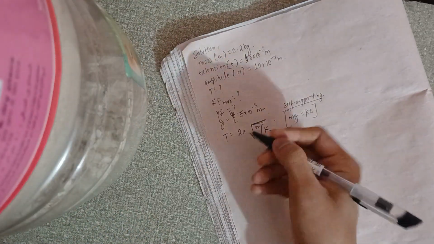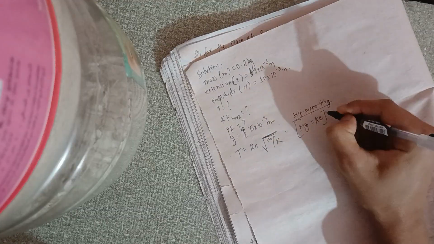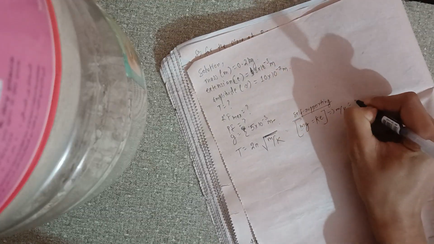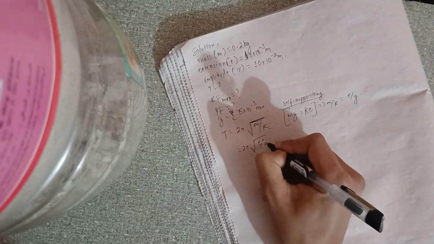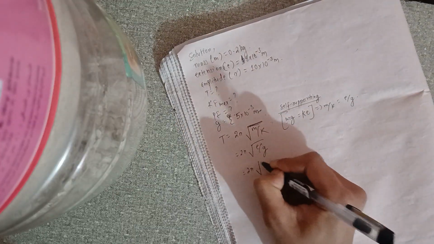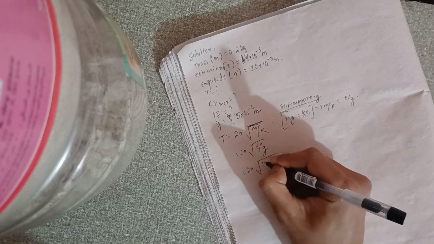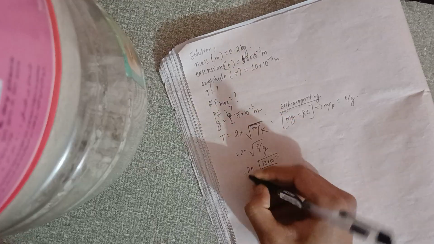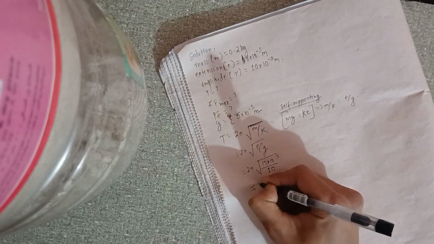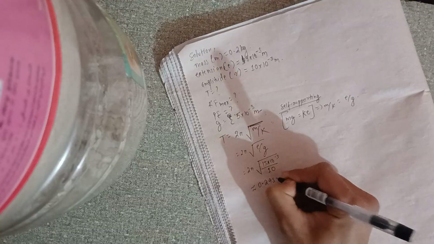Yeah, so in that we can put m by k. That means m by k will be equal to E by g. So this can be written as 2 pi under root E by g. That is 2 pi under root E is 15 into 10 to the power minus 3 by g is 10, which on solving will give us 0.24 seconds.